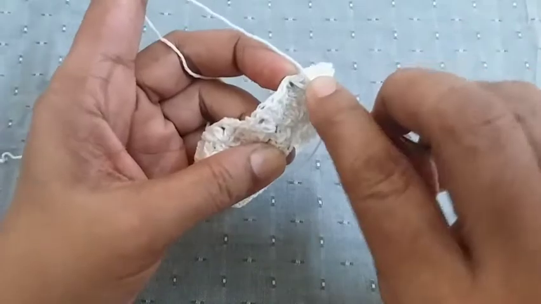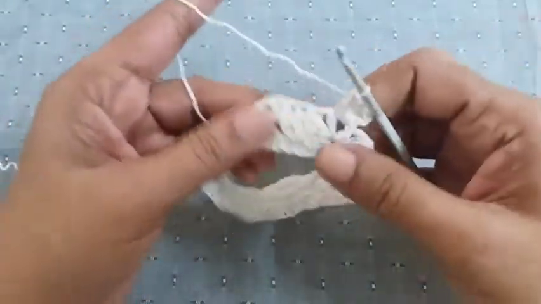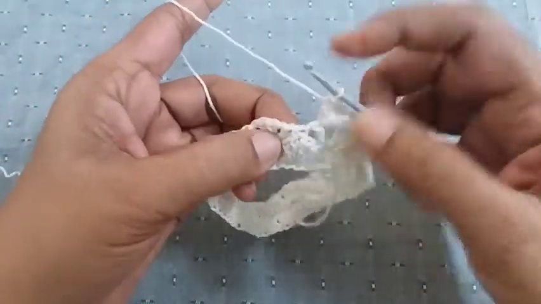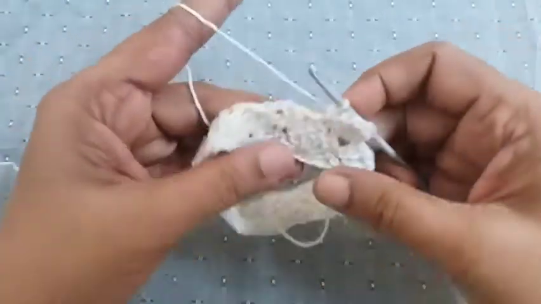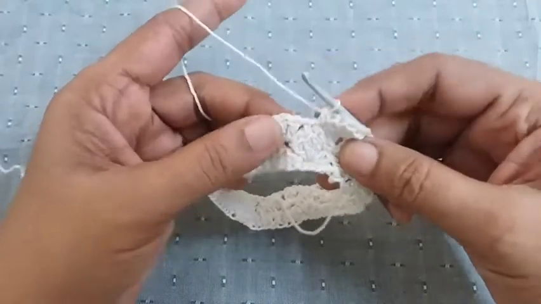We have a single crochet there. Going to single crochet into the single crochet.